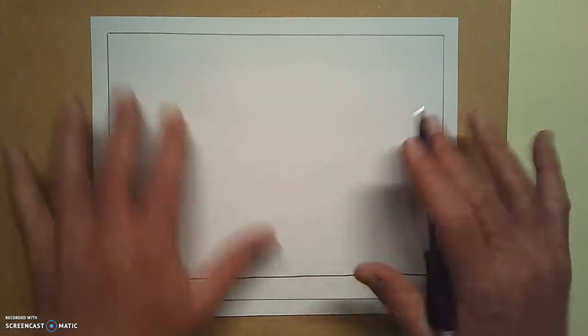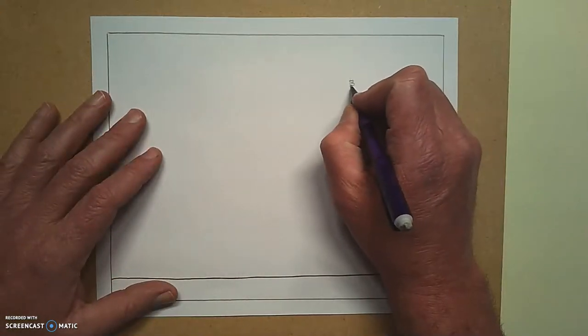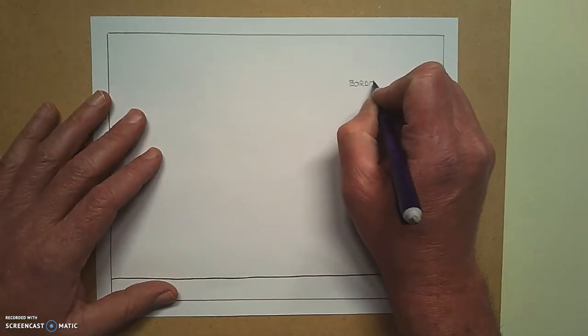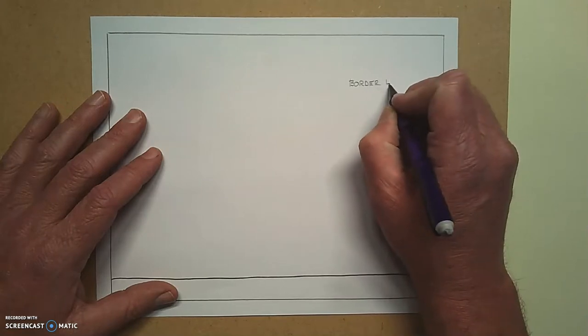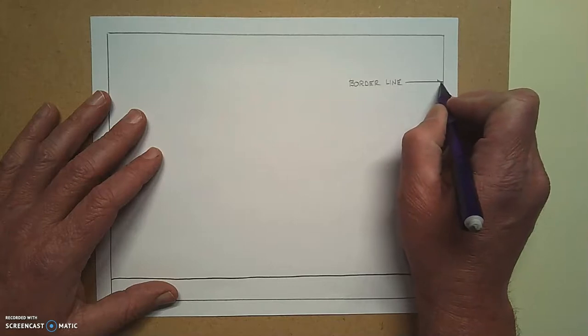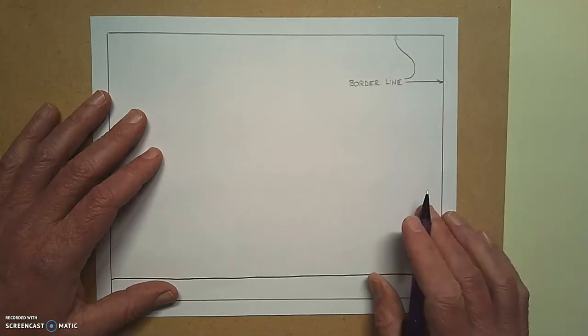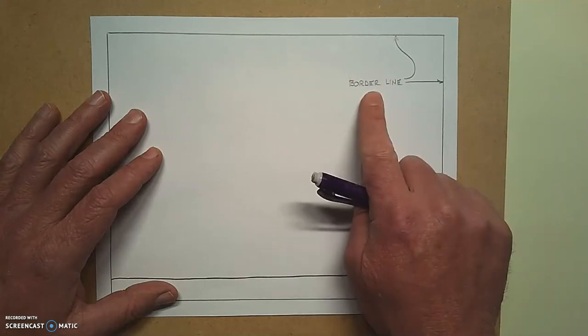So we're going to write in some notes on this page. The first thing I want you to write up here, remember, in architectural font, is the word borderline. I want you to notate that with an arrow, and then another arrow that is kind of squiggly like that, so we know that that's a borderline. I put that in the upper right-hand corner.